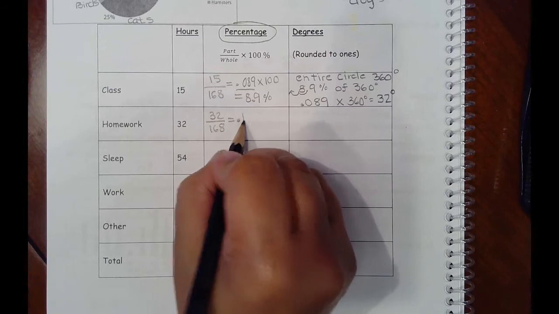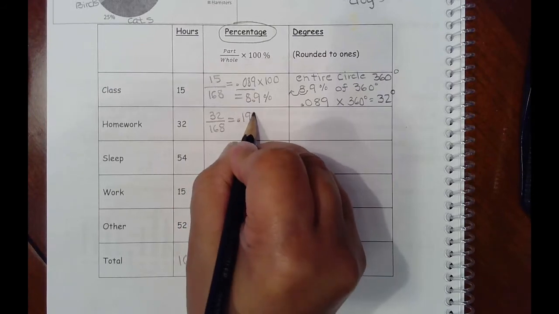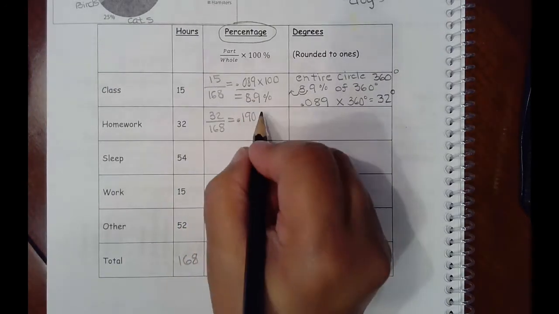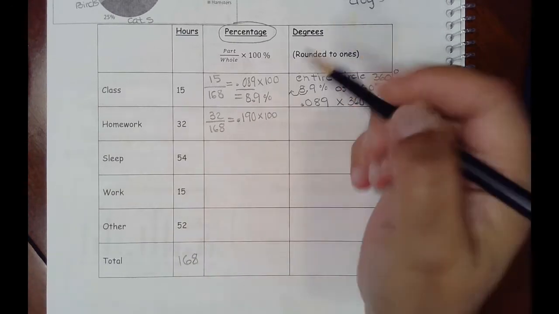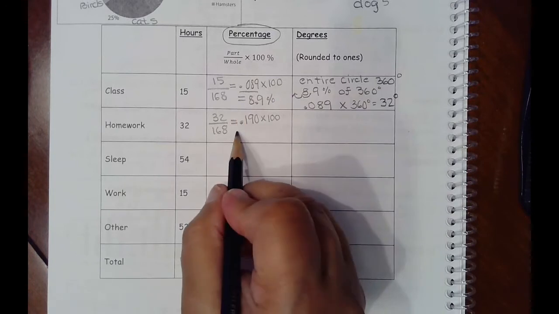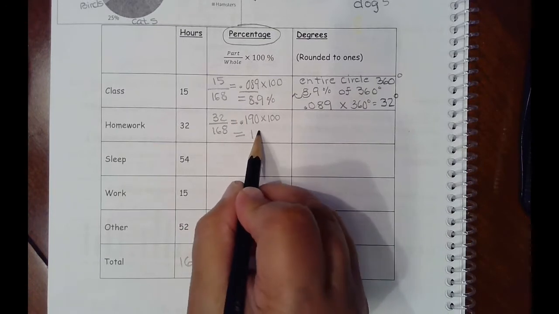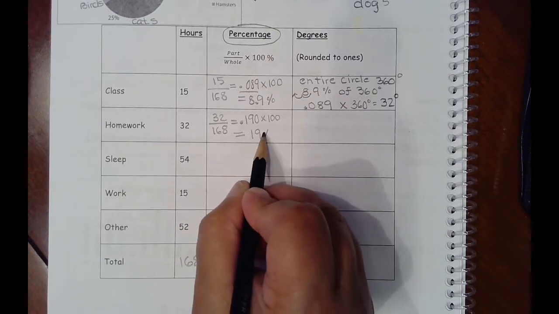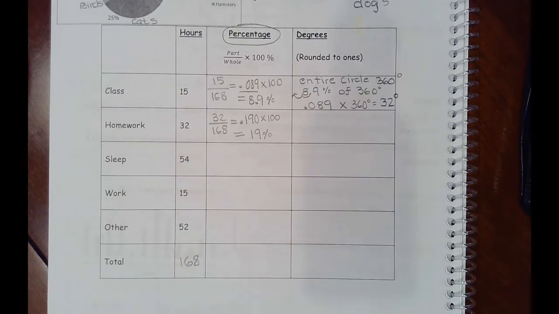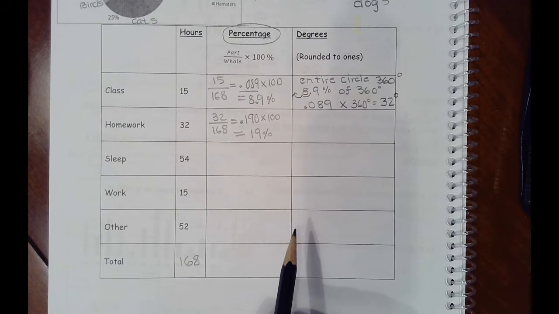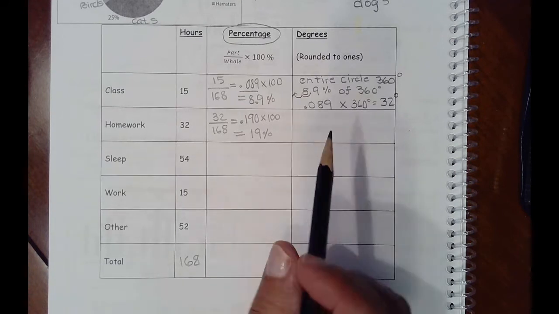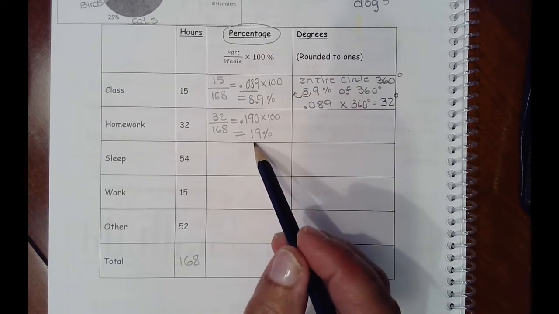Or you can just say 0.19, it's up to you. Turning it into a percent requires multiplying by 100, and that is what this column's about, creating a percentage. So this would ultimately be 19%. Okay, so we got 8.9%, we got 19% here.